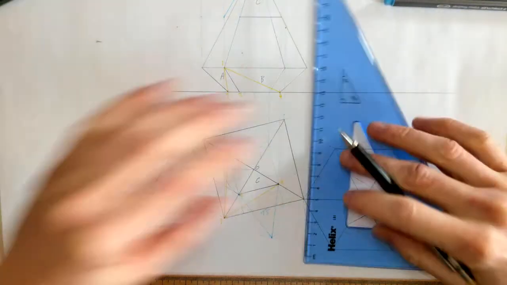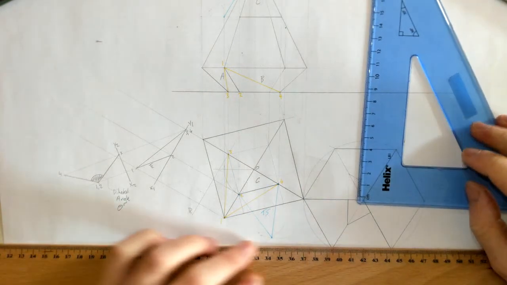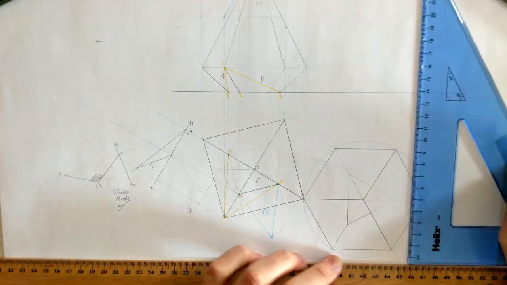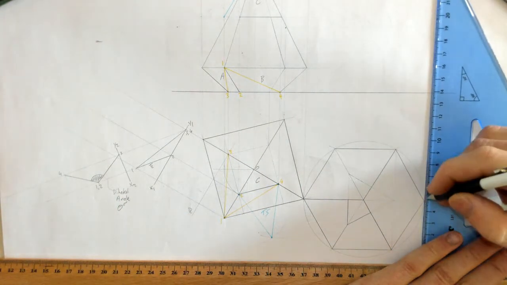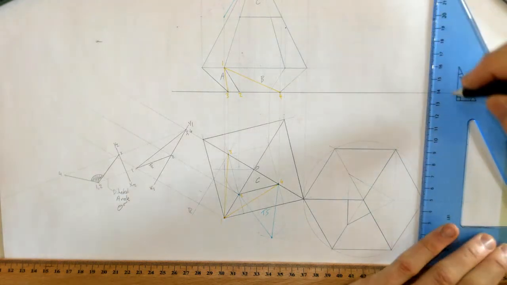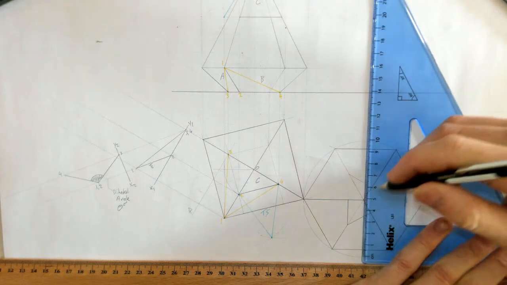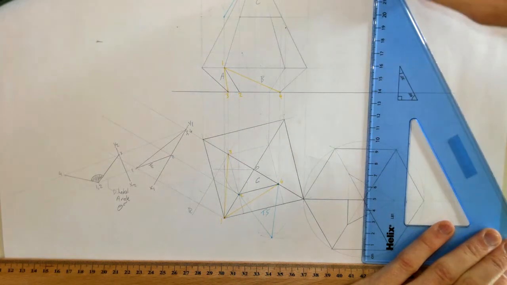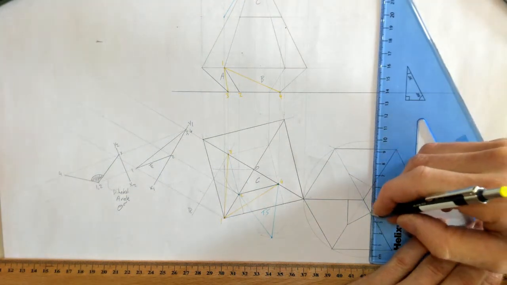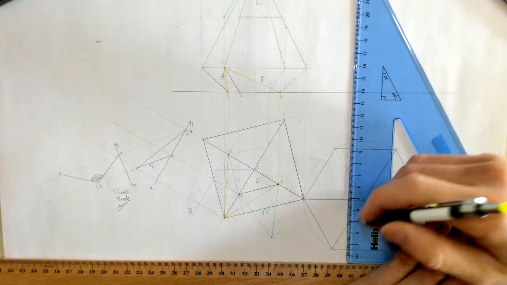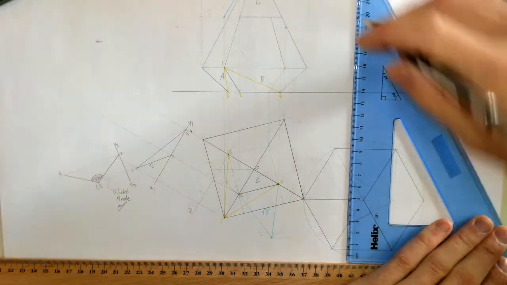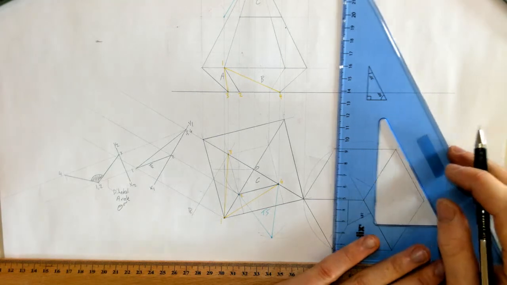So the next step then is to project all of our points straight up to the elevation. And we will then work out the angle.